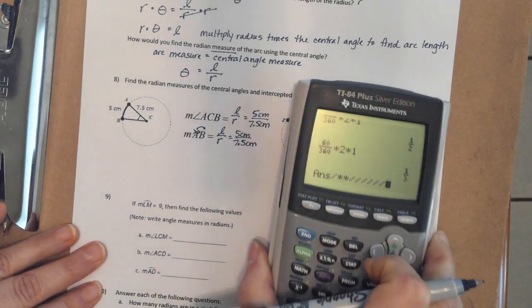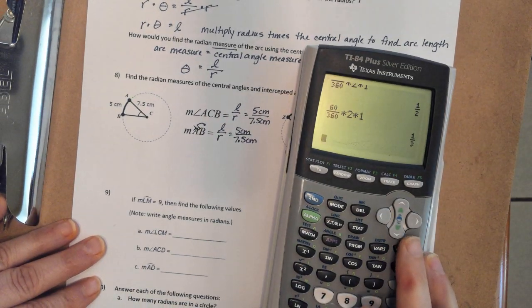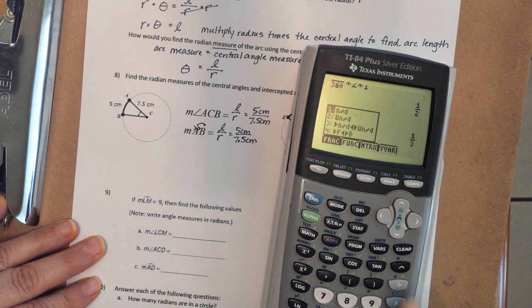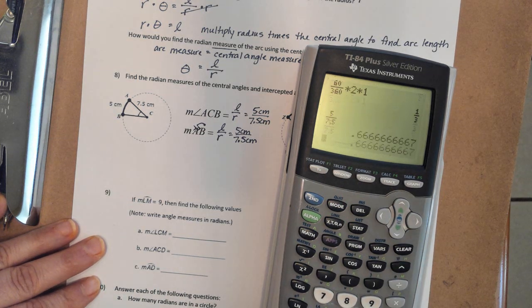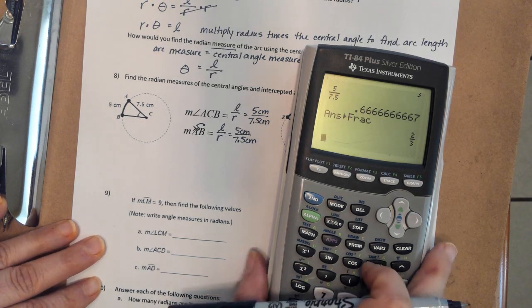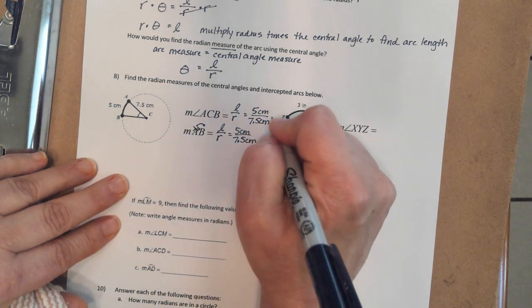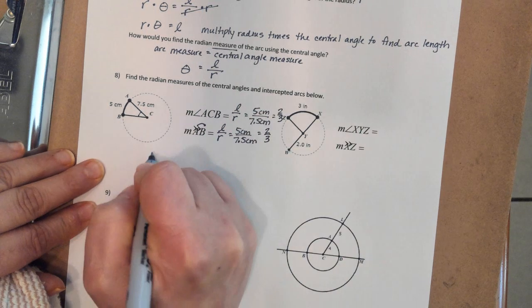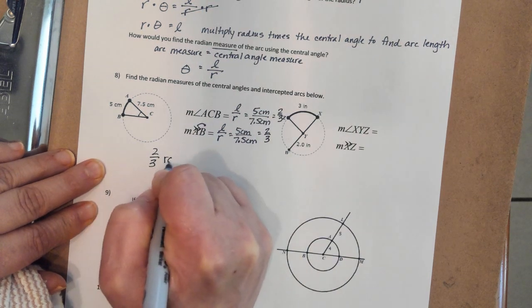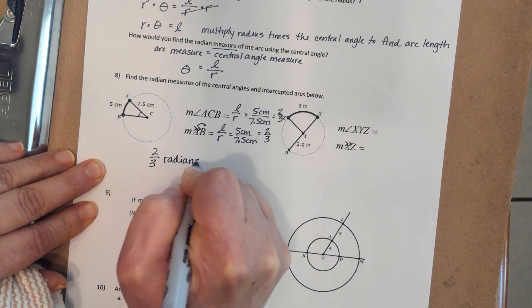I'm going to go ahead and do alpha here, equals, for this one. So 5 divided by 7.5 would give me 2/3 radian. So this would be 2/3 radians.